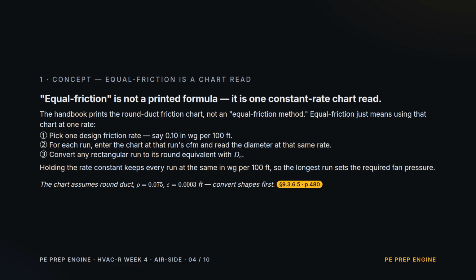Concept 3. What equal friction actually is. The handbook prints a friction chart, not a method. Equal friction just means you pick one design friction rate, then size every run at that same rate. Enter the chart at each run's airflow and read its diameter. Convert rectangular runs with the equivalent diameter. Because the rate is held constant, the longest run sets the fan pressure.